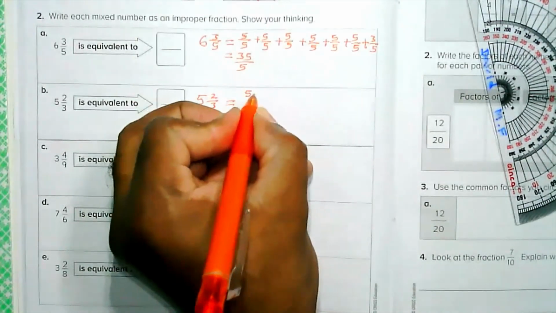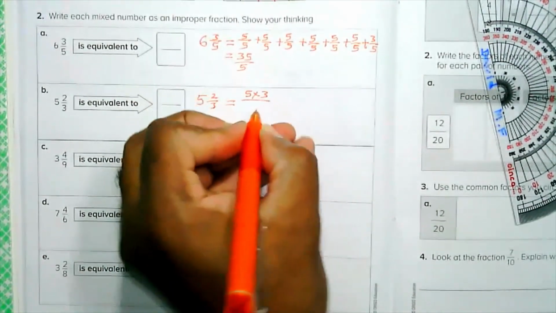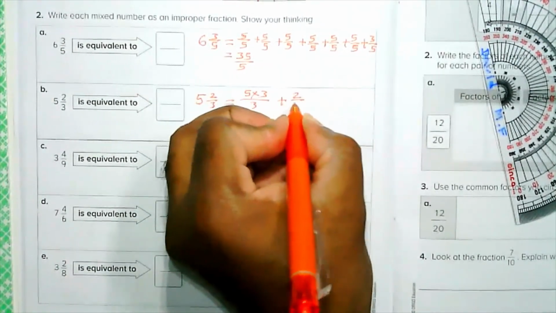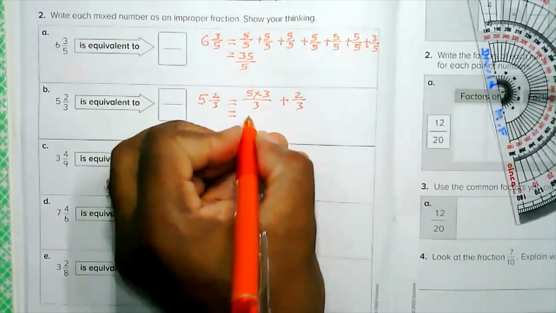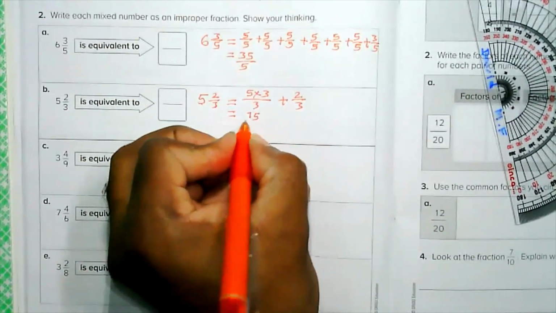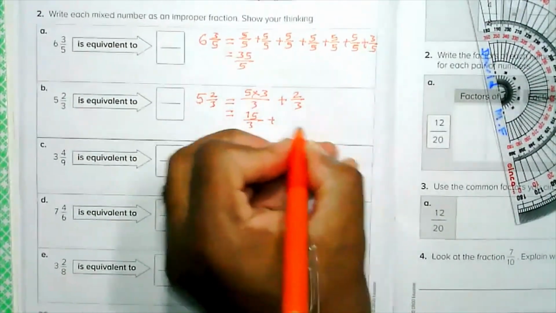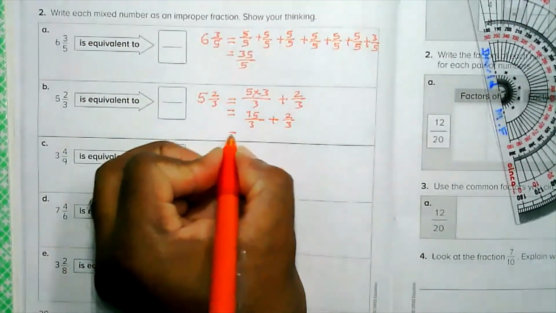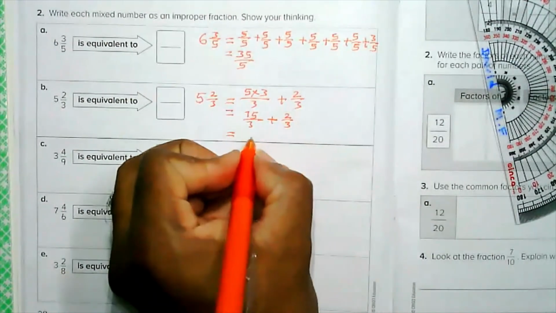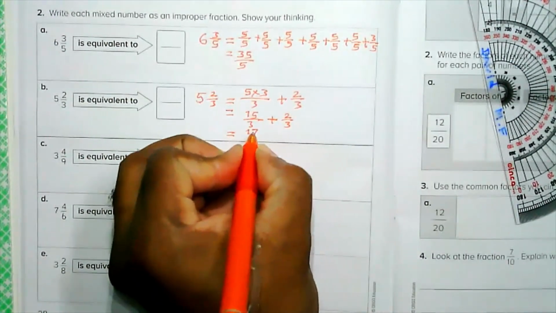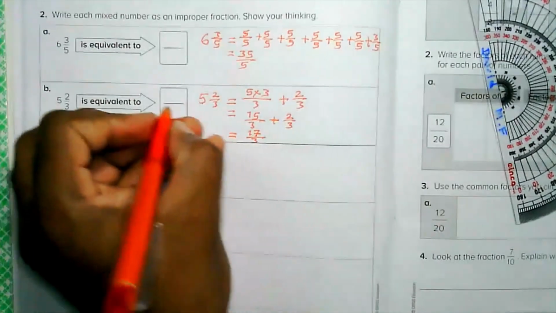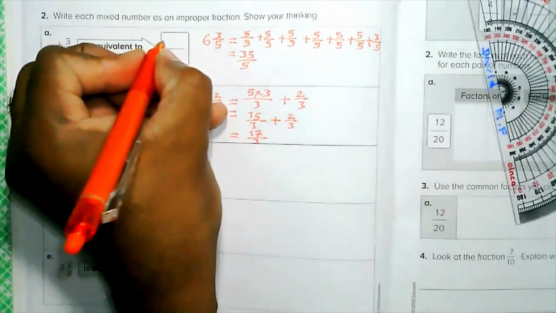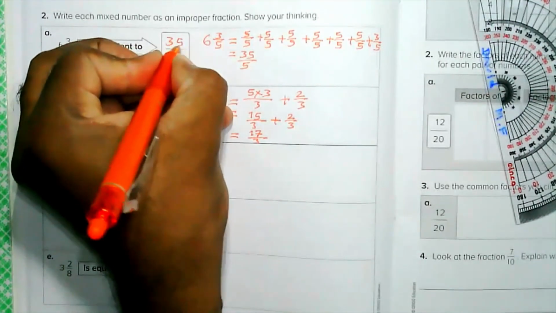So we have 5 times 3 plus 2 thirds, which is equal to 15 thirds plus 2 thirds, which is equal to 15 plus 2, 17 thirds. So we have 17 thirds.